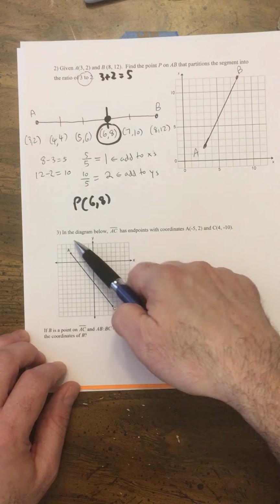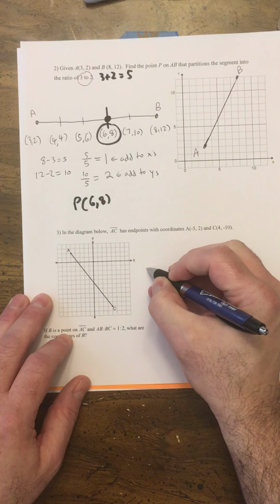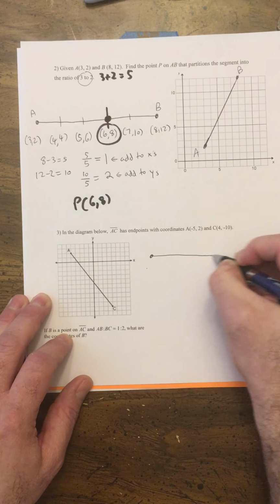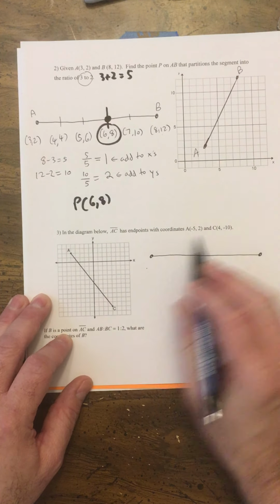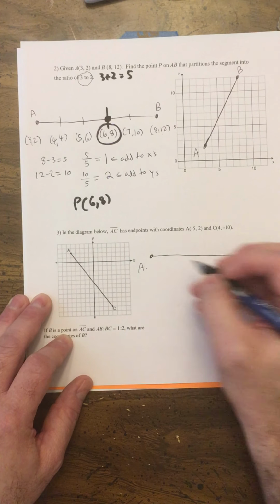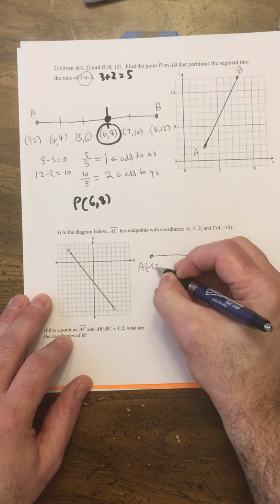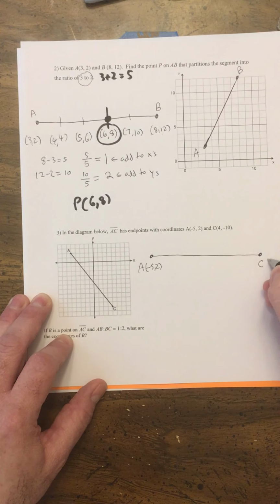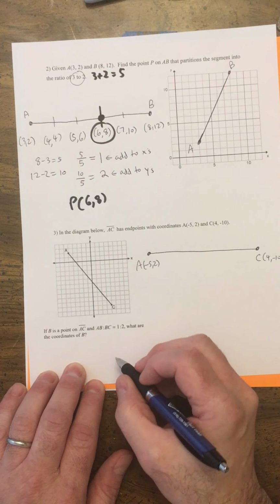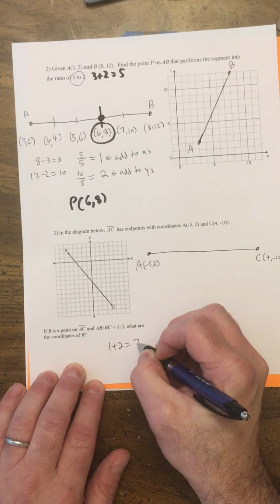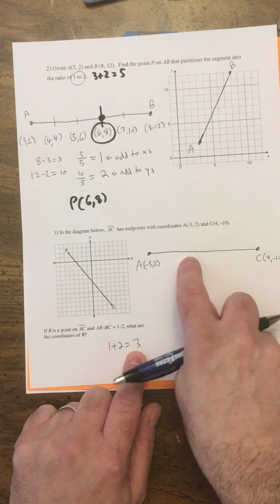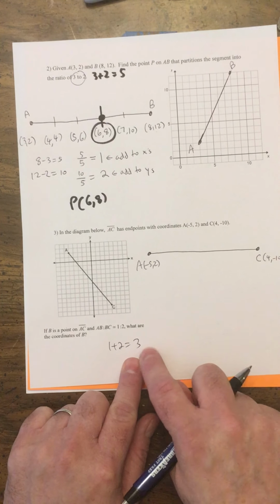As I was saying, let's not use the slanted line. Let's use a horizontal line. Always the left point goes to the left, and that's going to be the point (-5, 2). And this point C is going to be (4, -10). Add 1 and 2 together, so 1 plus 2 equals 3. We need to break this line segment into 3 parts.